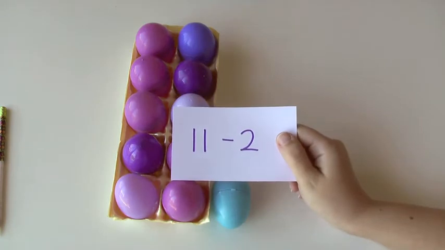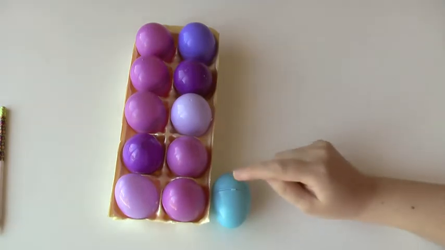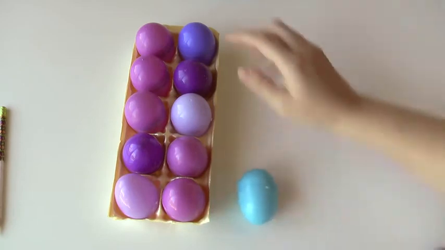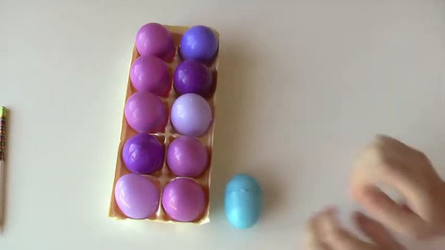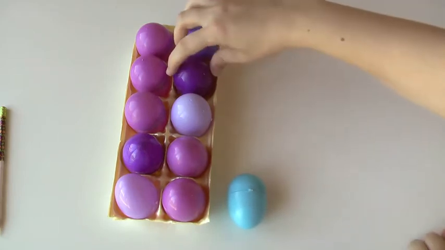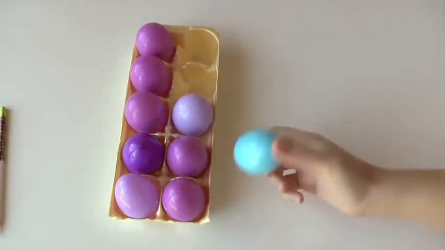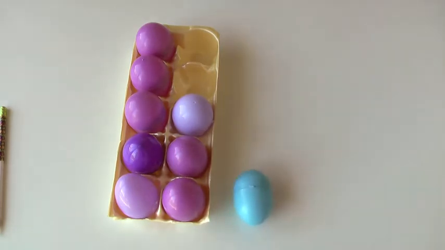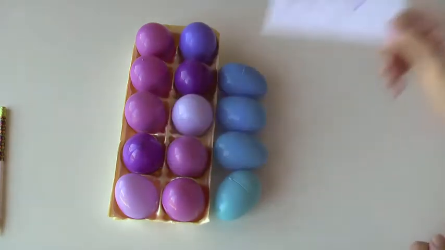Now let's start out with 11 minus 2. I'm going to show you the method of taking away from the 10. So 11 minus 2. Now instead of taking away 1 and then 1 more like we did in part 1, we're going to take 2 away from the 10. So 10 minus 2 is 8. And we still have this one here. So 8 plus 1 is 9. The answer is 9.